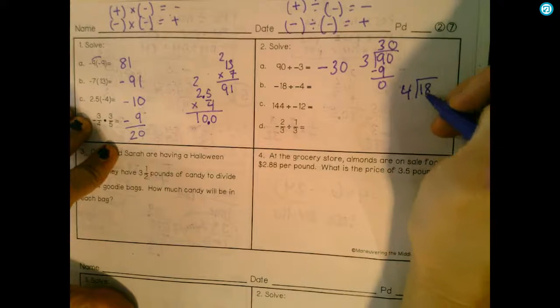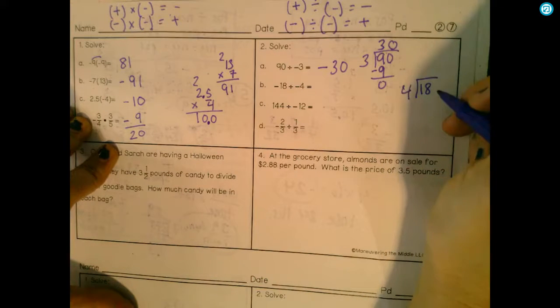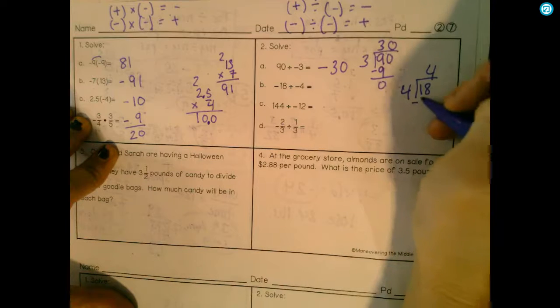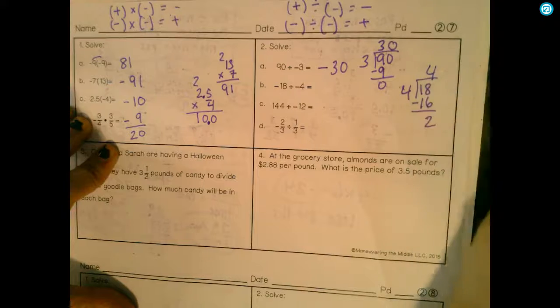All right, so let's see. 4 goes into 18. I know 4 times 4 is 16. 4 times 5 is 20, so it can fit in 4 times. 4 times 4 is 16. We subtract. 18 minus 16 is 2.